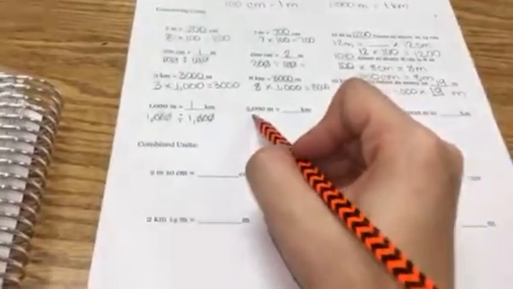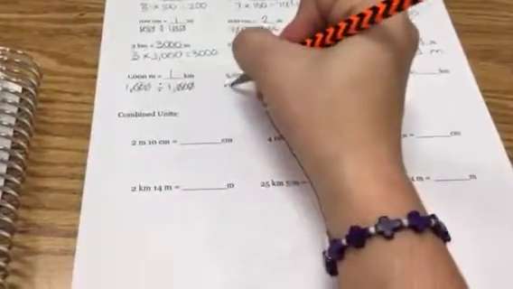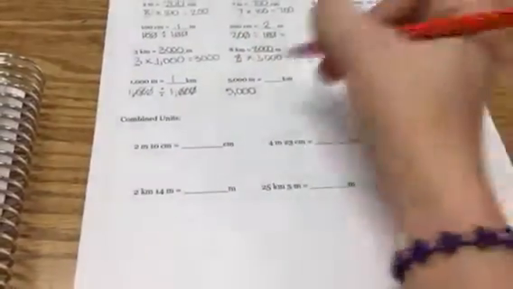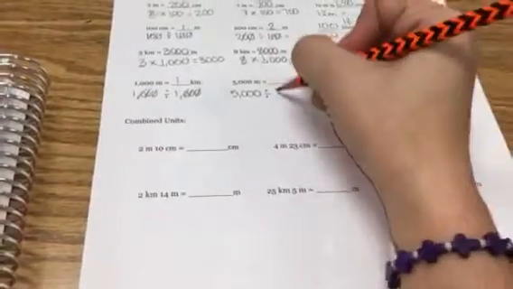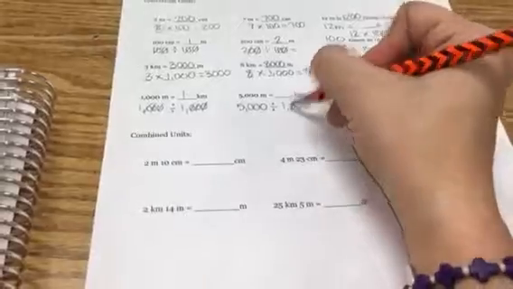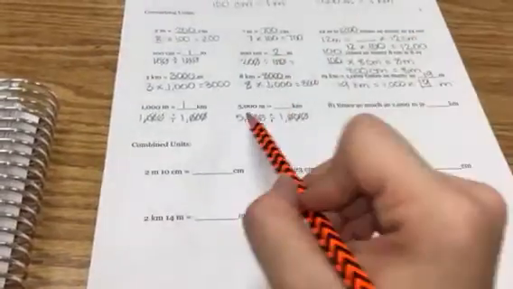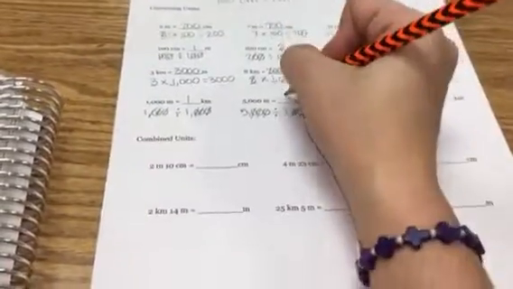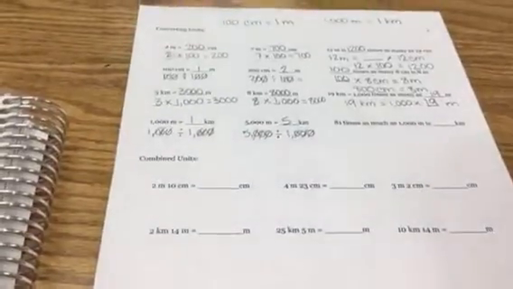So now I'm going to do the same thing. I'm going to divide how many meters they gave me by how many meters are in a kilometer. Well, when I do that, and I take my zeros off, 5 divided by 1 is 5. So that would be equal to 5 kilometers.